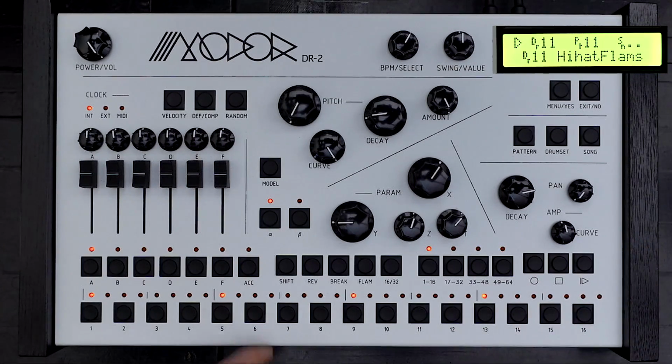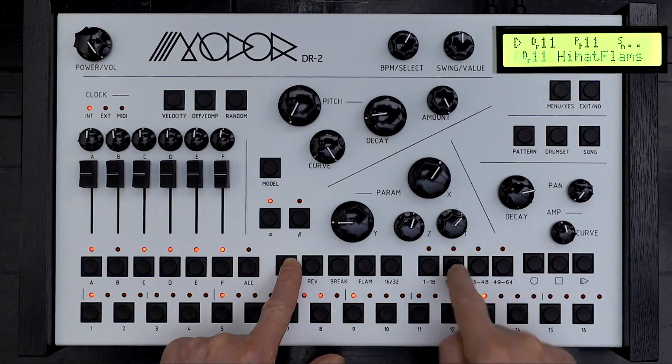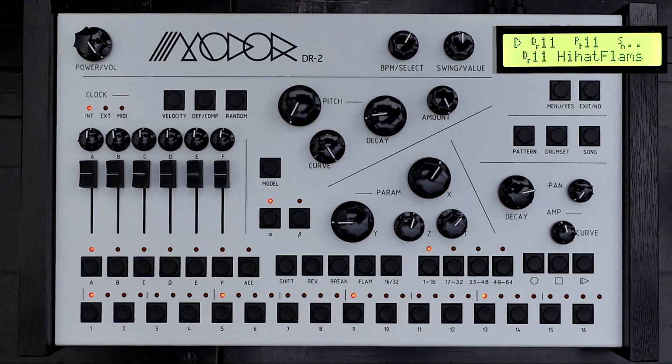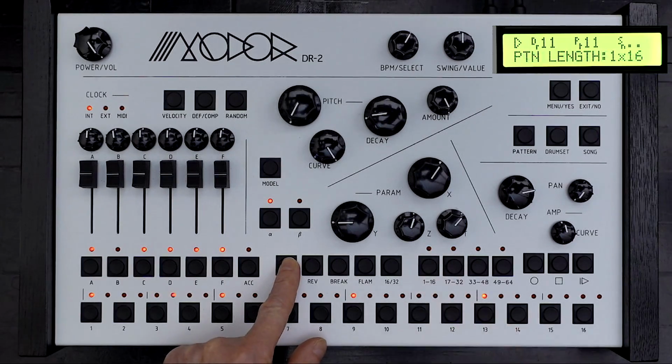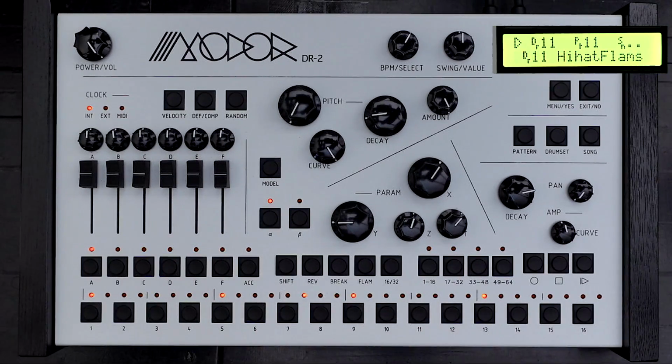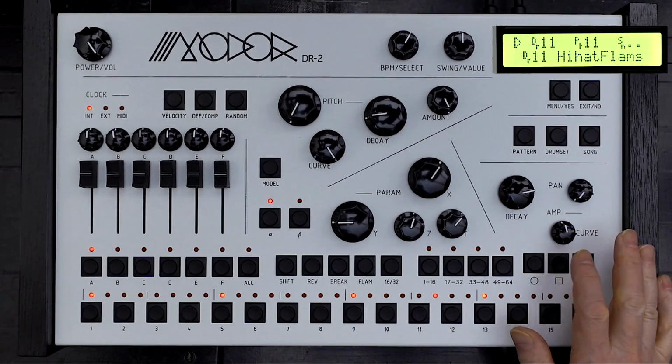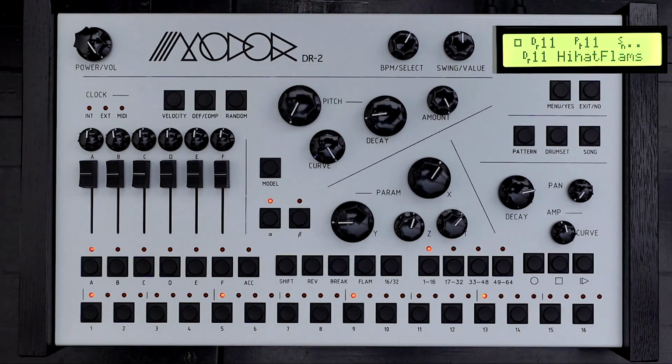Now, you may not want them to move through 4 bars, you might just want the first 2 bars, or you might want just 1 bar. So shift and the number of bars you want. So now it's sitting looping on that 1 bar.